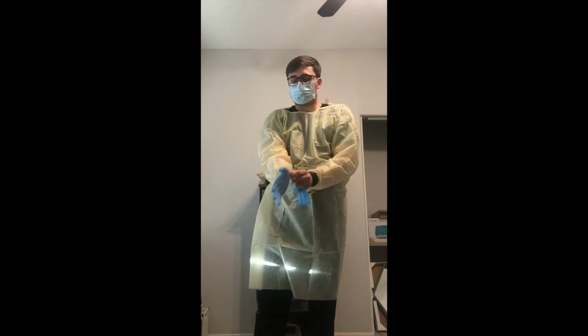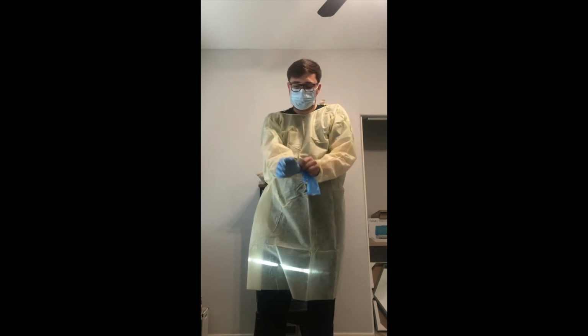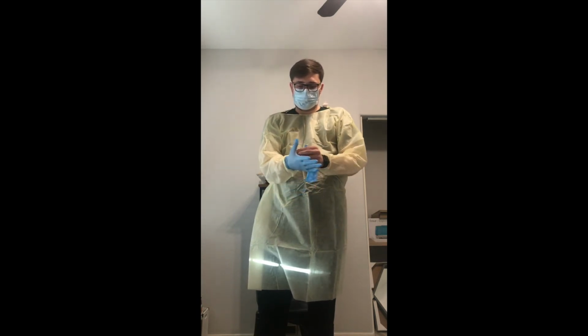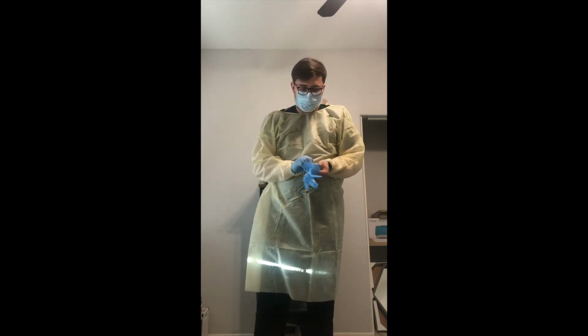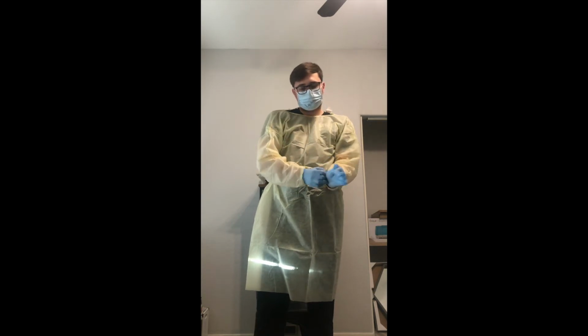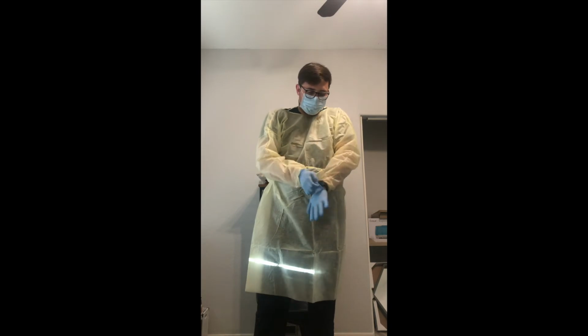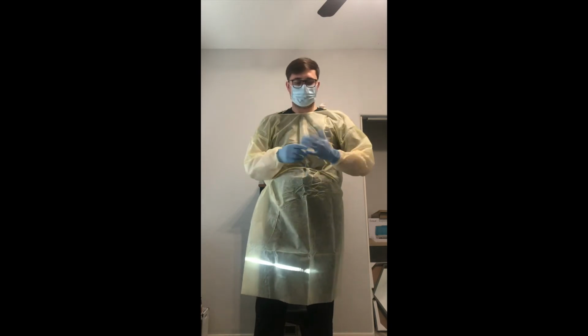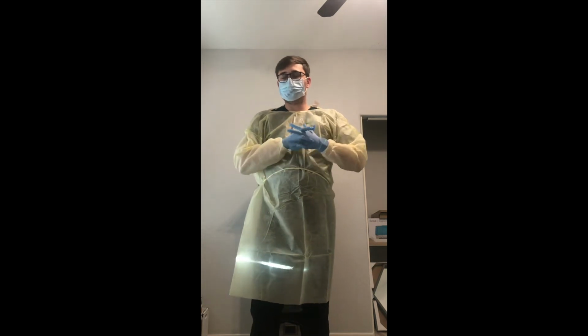As we're getting these on, we want to make sure that we're putting the sleeve underneath the glove to avoid contamination, as well as the other glove. Just like so. So at this point, we're ready for our patient. We can go in and do what we need to do.